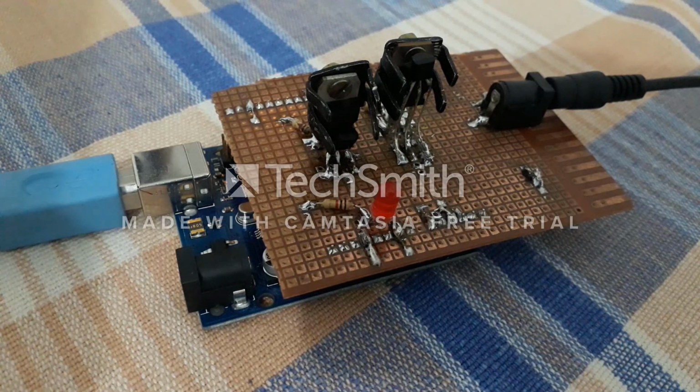I hope you have understood the step test, on-off control, and PID control concepts using temperature control of a heater.